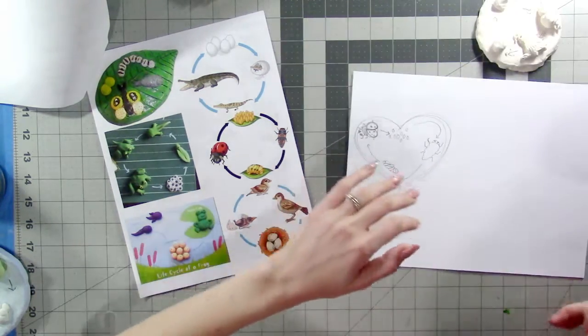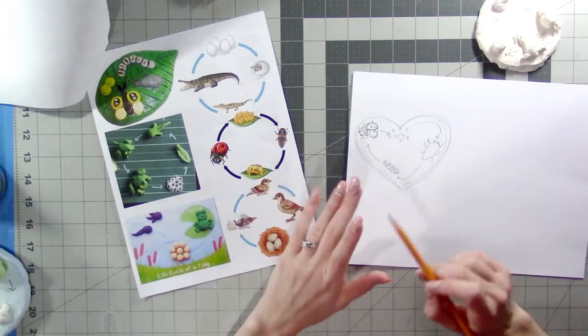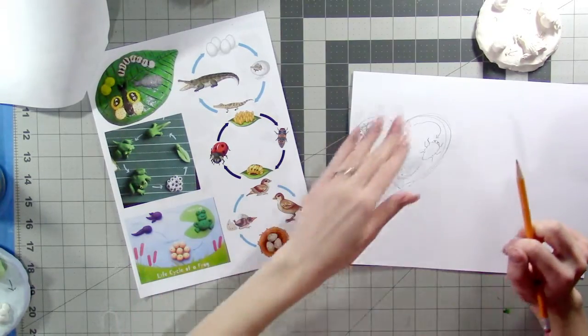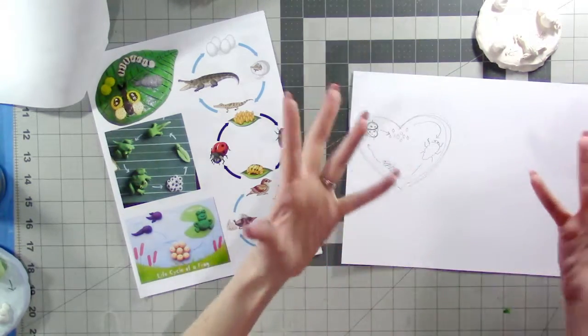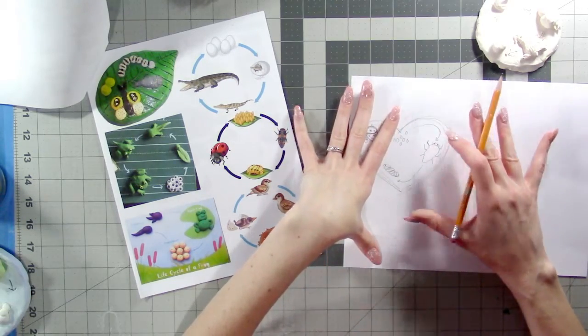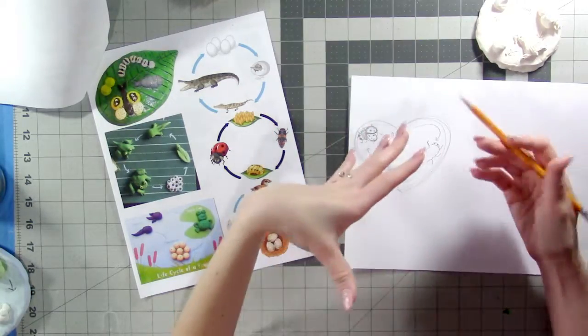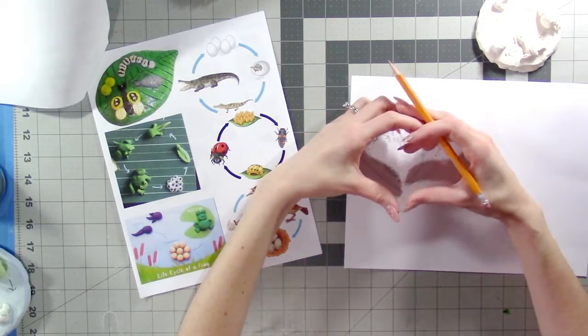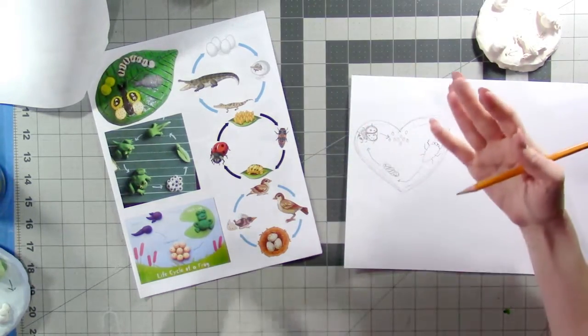All right, so that's enough sketching time. Like I said, really, really quick, just sketch of each of these. So now we need to elaborate on this idea that we've come up with, okay? So you've imagined how this would look in clay form, right? So now we're going to add to it.